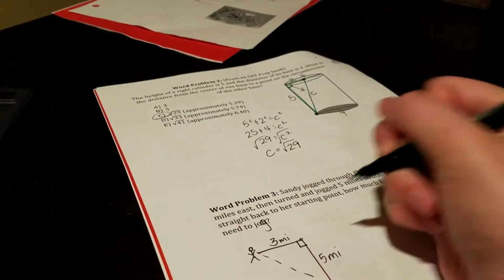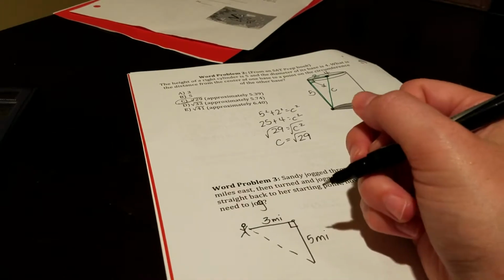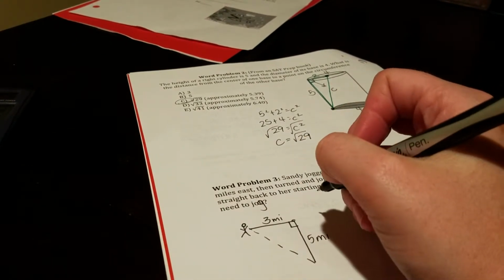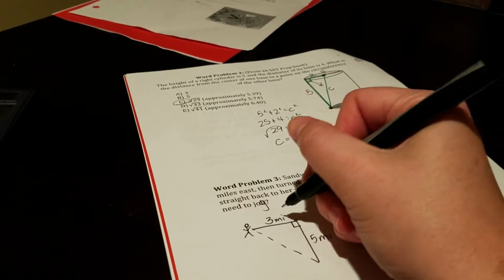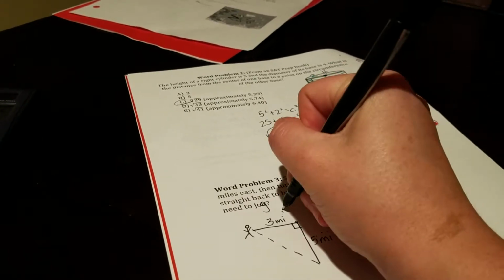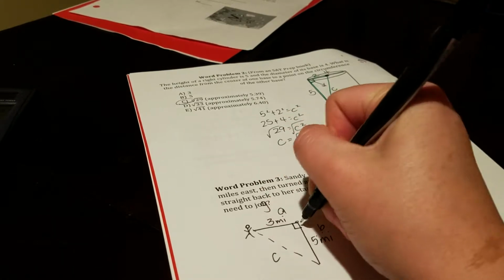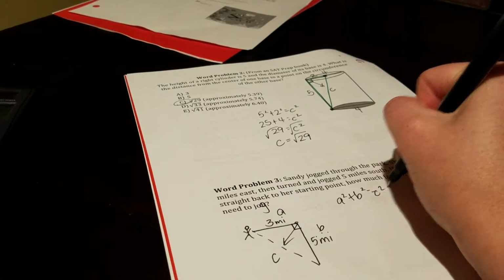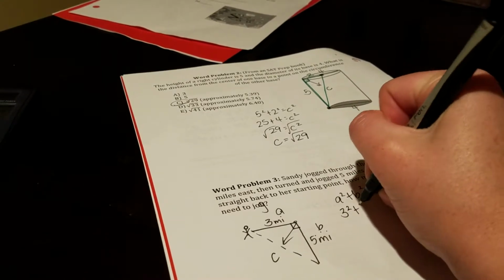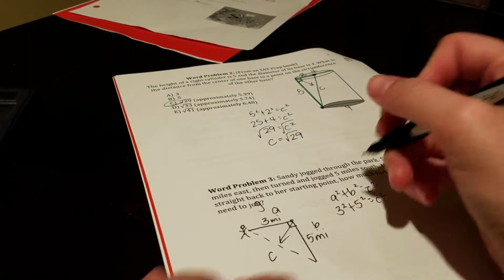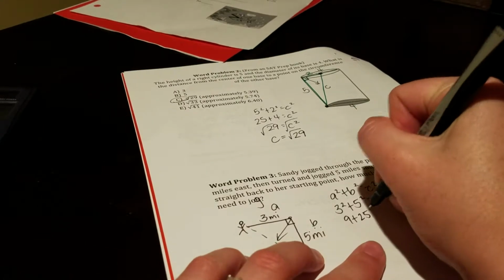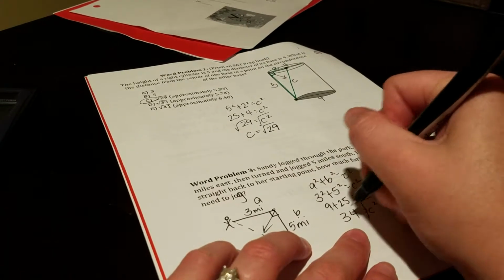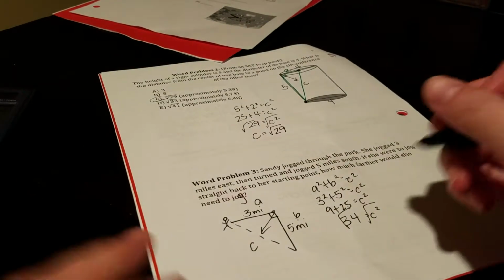You notice going east and south, or west and north, and west and south are going to make a right angle for you here. So these are your A and B, your legs. And this is C, your hypotenuse. So A squared plus B squared equals C squared. 3 squared plus 5 squared. 9 plus 25. 34 equals C squared. Take the square root of both sides.